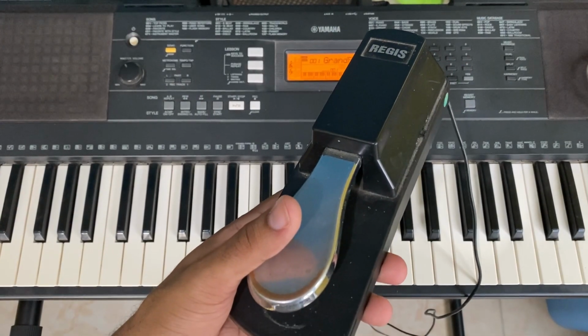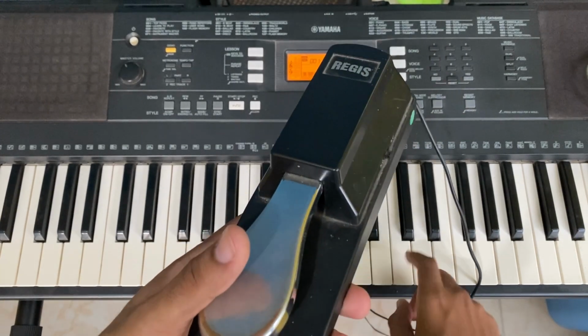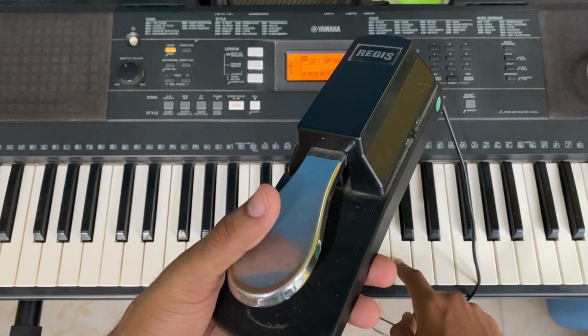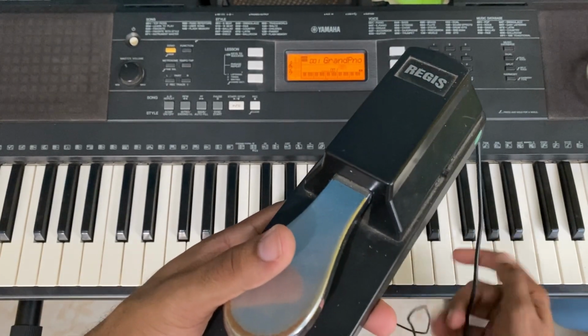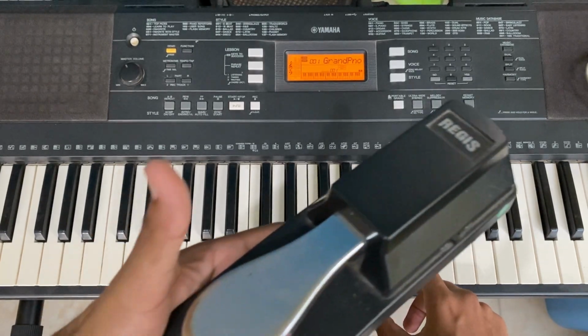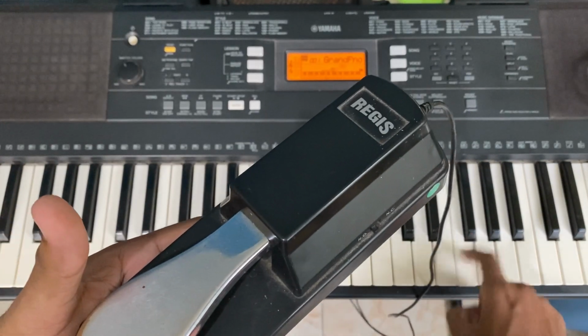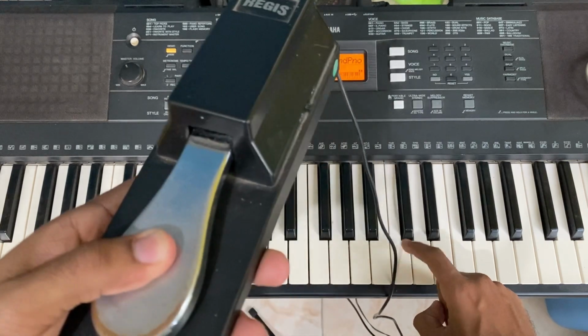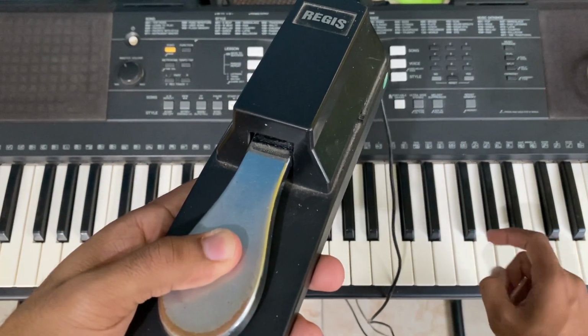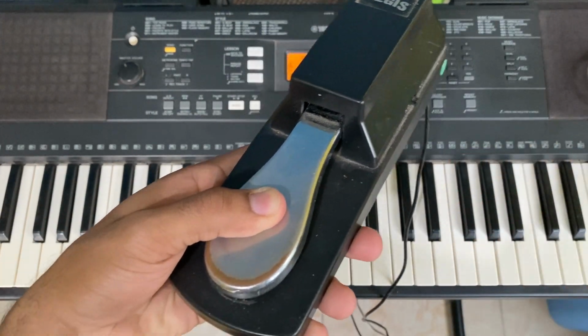So this is my sustain pedal. Let me just show you what it actually does. It sustains the notes. So without pressing it, and when I press it, it sustains the notes.